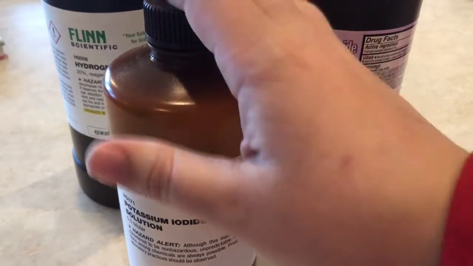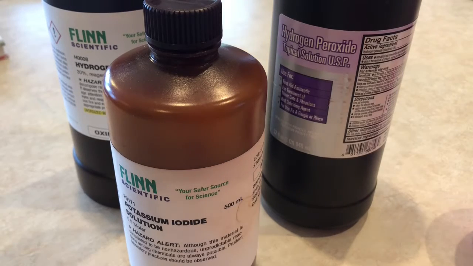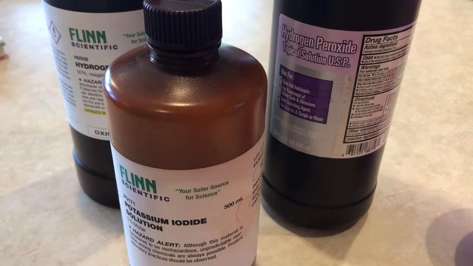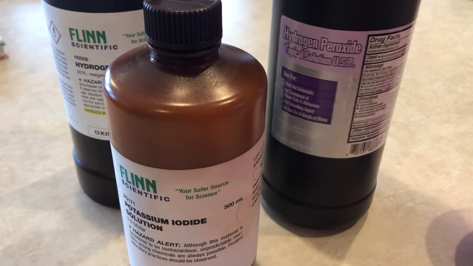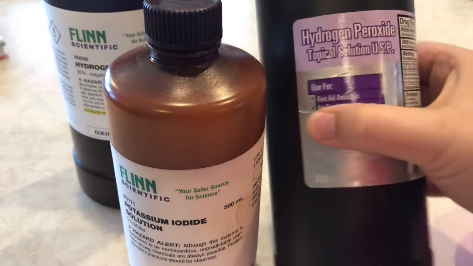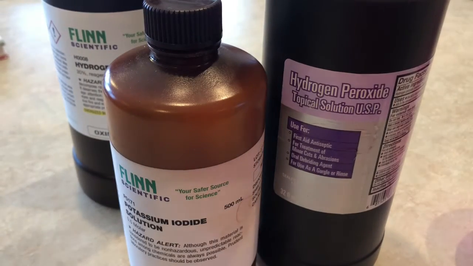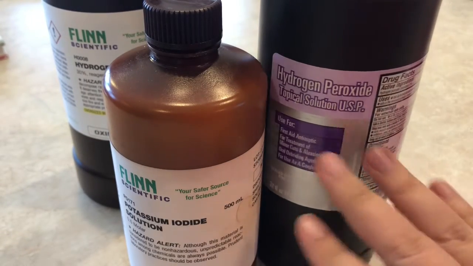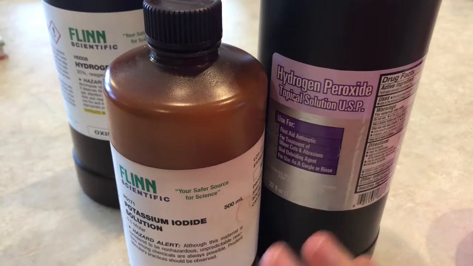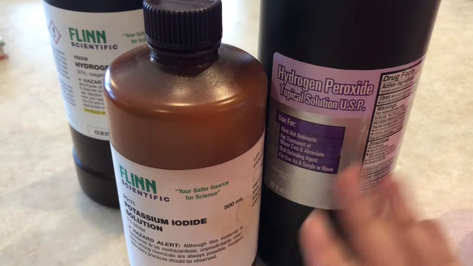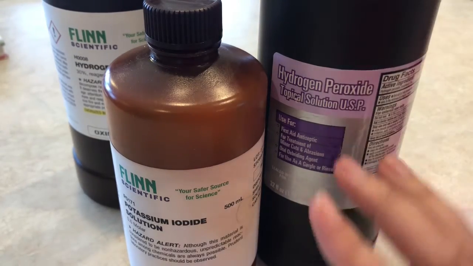The reaction that's happening is the breakdown of hydrogen peroxide into water and oxygen gas. Hydrogen peroxide, you guys know by now, is H2O2. And when you let hydrogen peroxide sit, it just naturally turns into water, and then the oxygen gas escapes.